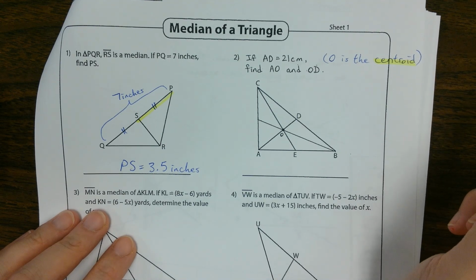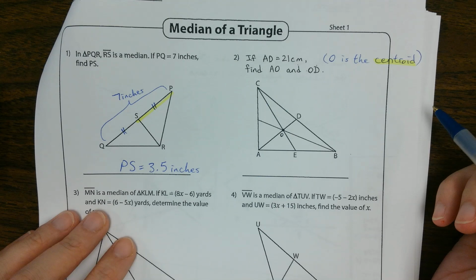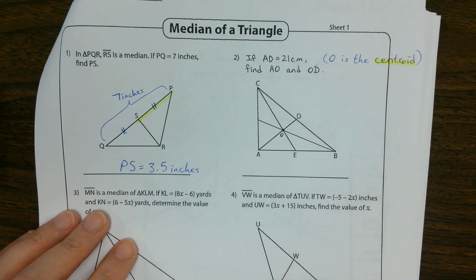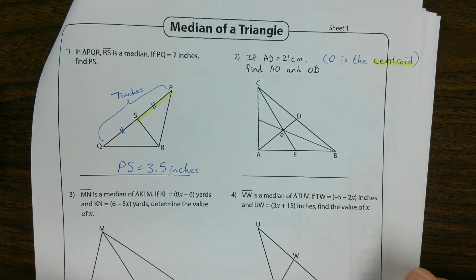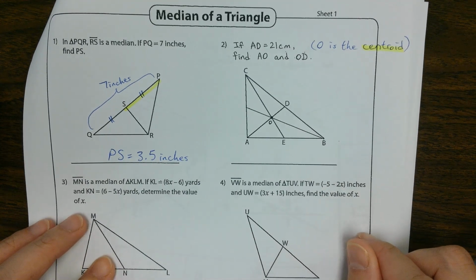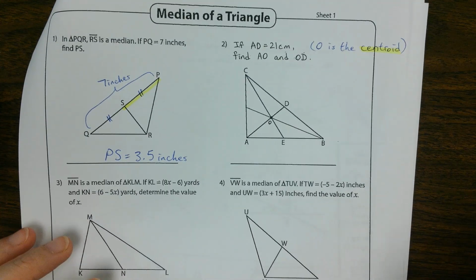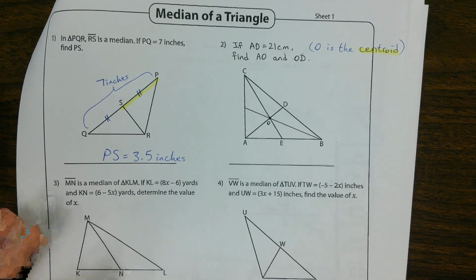FYI, the other names: the intersection of 3 perpendicular bisectors is called a circumcenter, and the intersection of 3 altitudes is called the orthocenter. You need to know that for grade 10, but for Monday, you just need to know centroid. You don't get a formula sheet, because I need to prepare you for grade 11 and 12. You get nothing in grade 11 and 12.